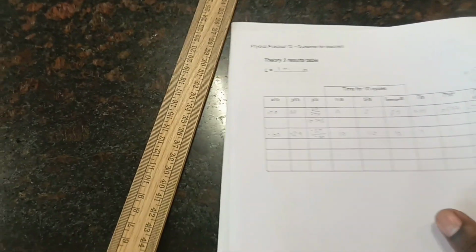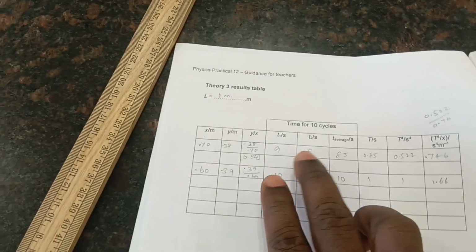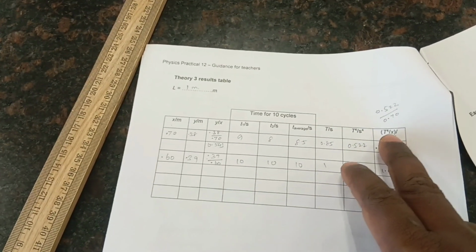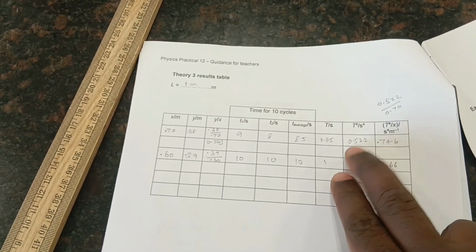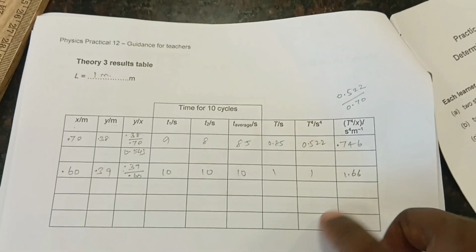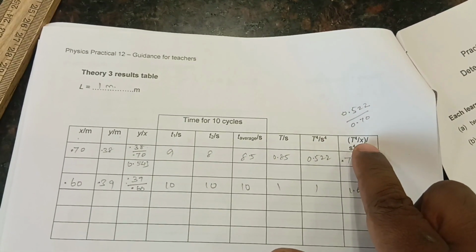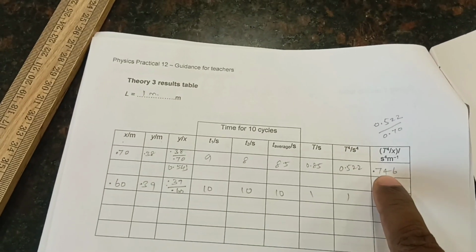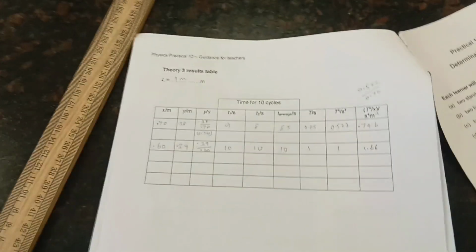So T1 is the same, the average time period 8. Then also T power 4 by x. If you divide this, we get 0.746. T power 4 by x, the T power 4 value divided by the x value 0.7, we will get 0.746.